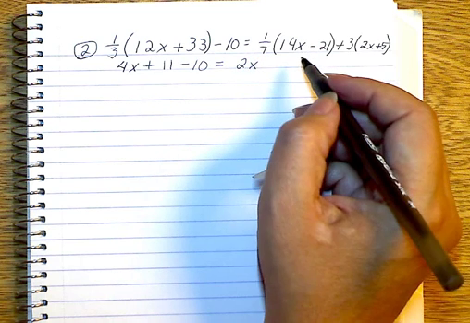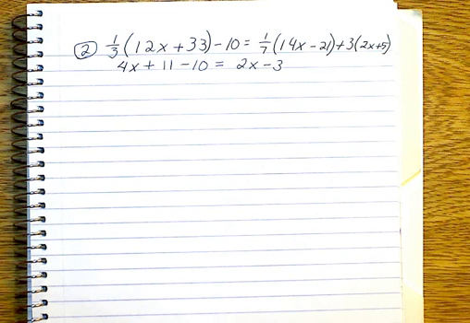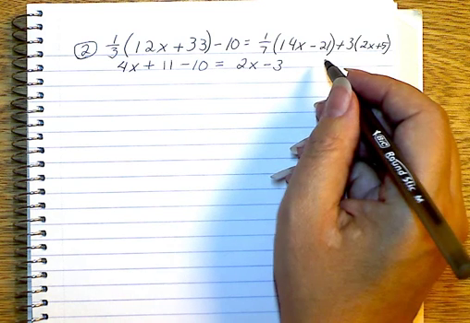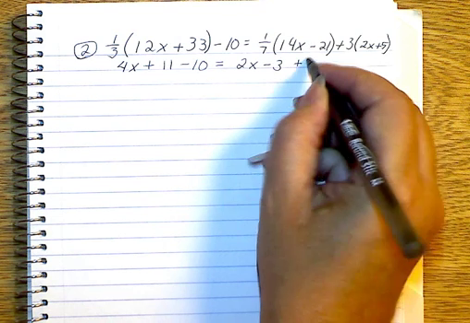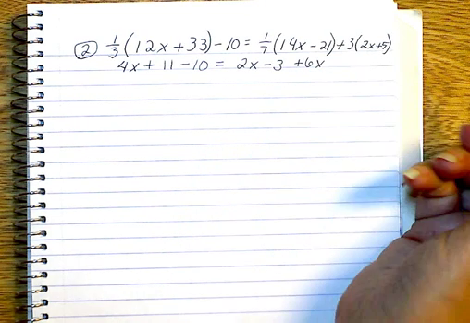Negative 3. Andrew, what did you have for the last two? Plus 6x. Plus 15.